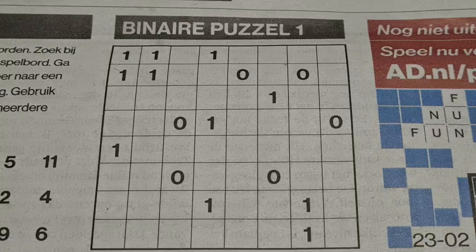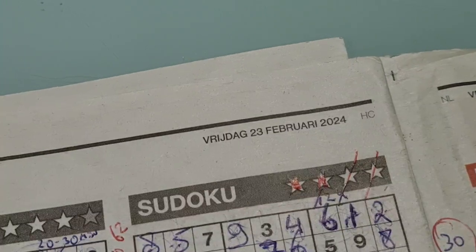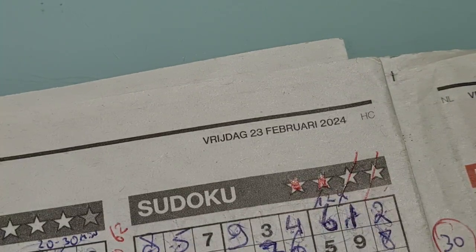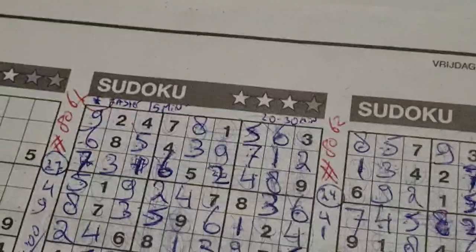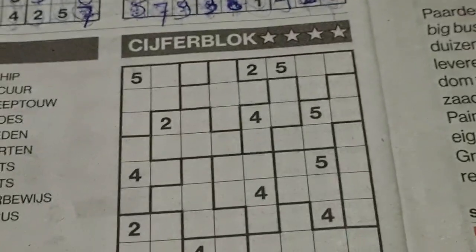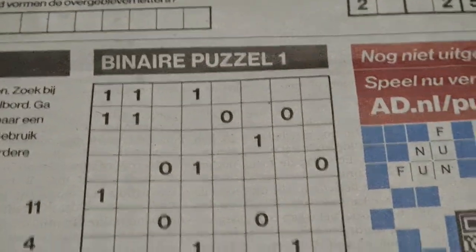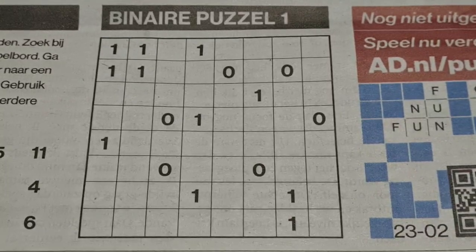Third puzzle, a binary puzzle. In the addition of today's newspaper on Friday, February the 23rd, 2024. Already solved two puzzles, the 3-star and the 4-star Sudoku. We have two puzzles left, the jigsaw Sudoku and a binary. Yes, it's binary time.